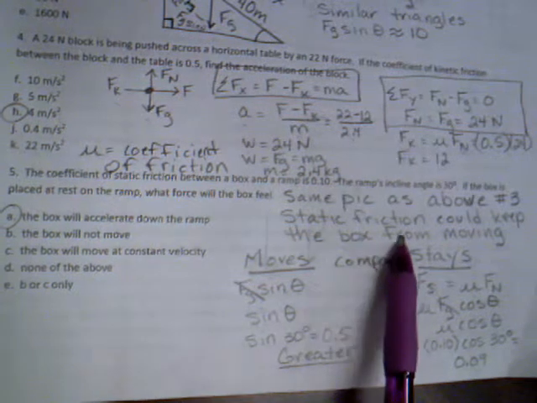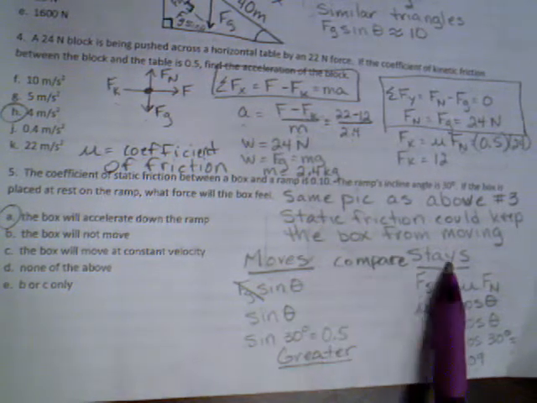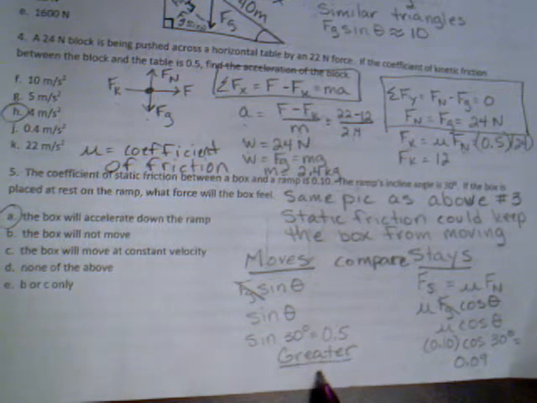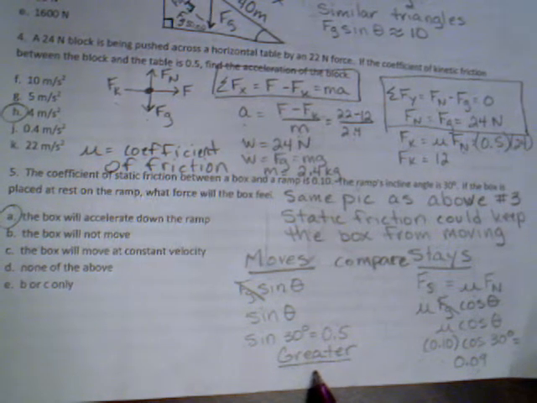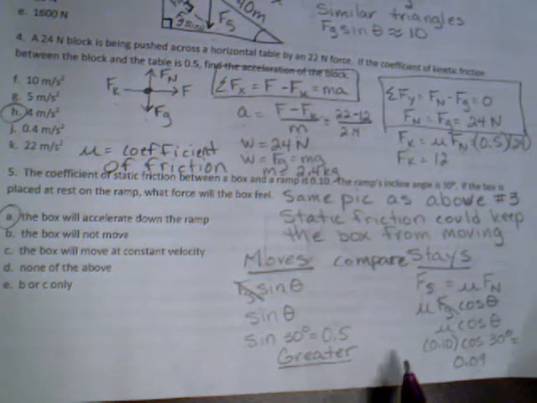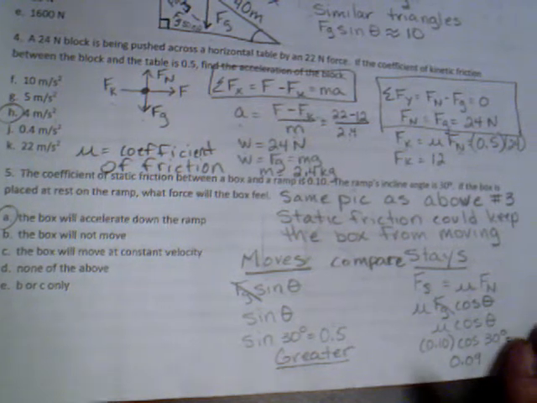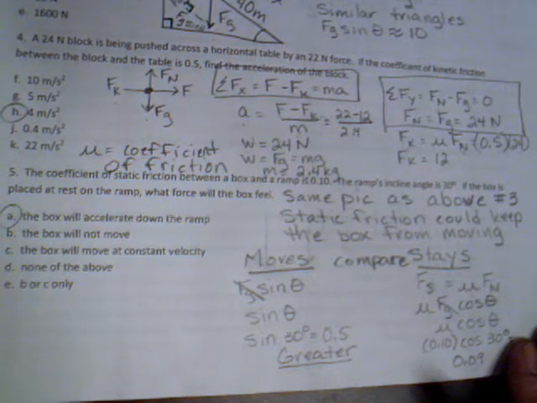Number 5, this is the explanation and how to do number 5. This right here is the greater number, and so that proves that the box will move. If this were the greater number, the box would have stayed. If these numbers were both equal, you might have seen constant velocity there. So that could be another way I asked the question.